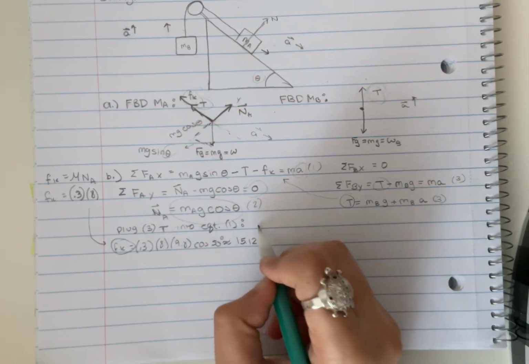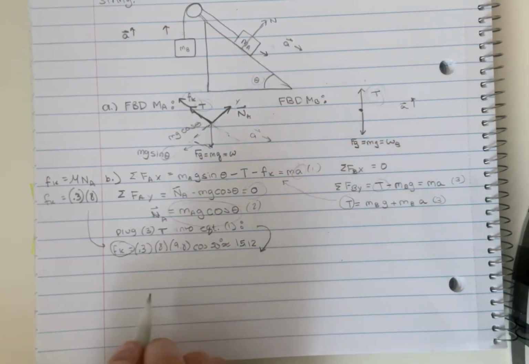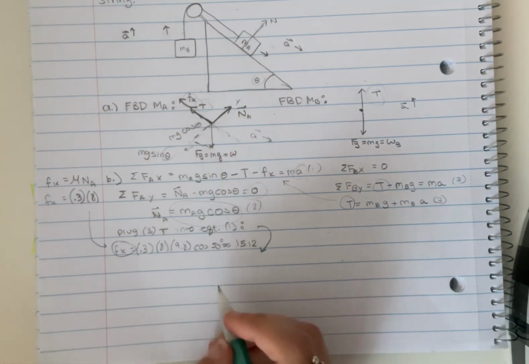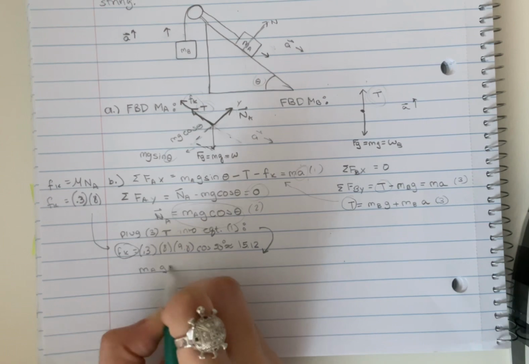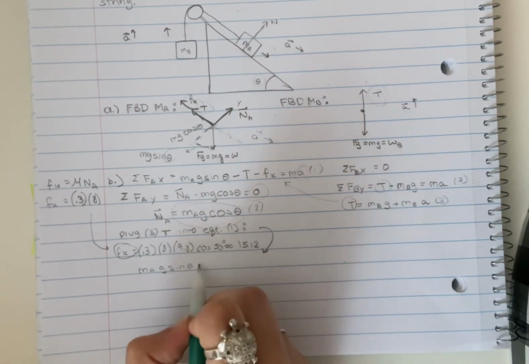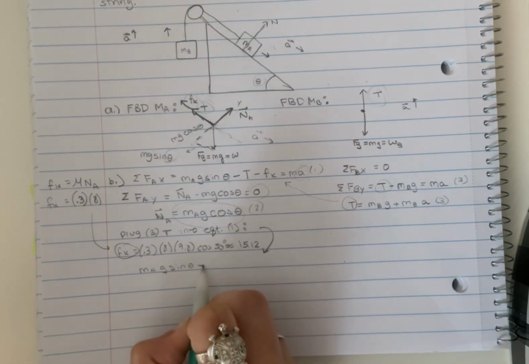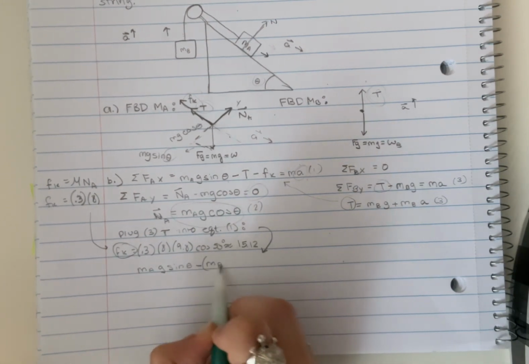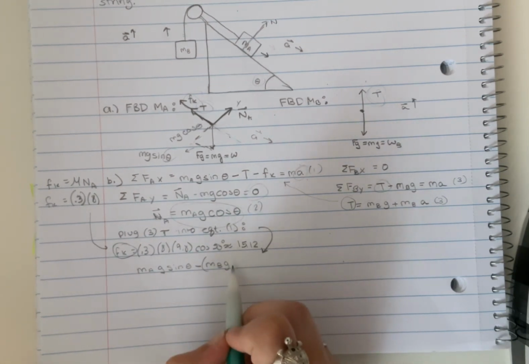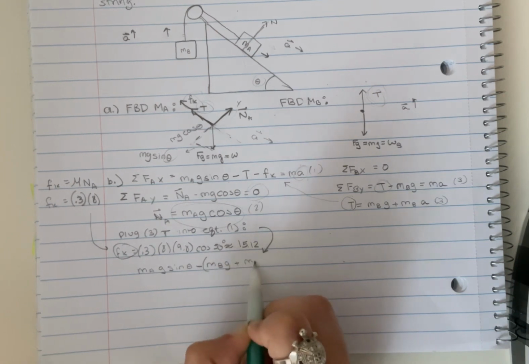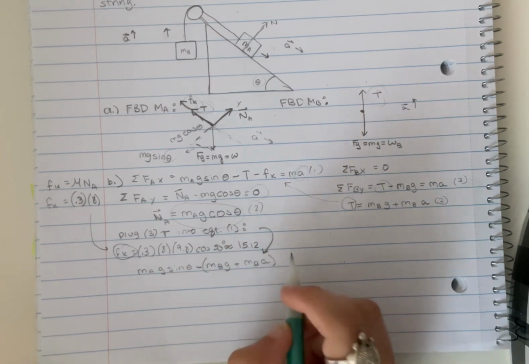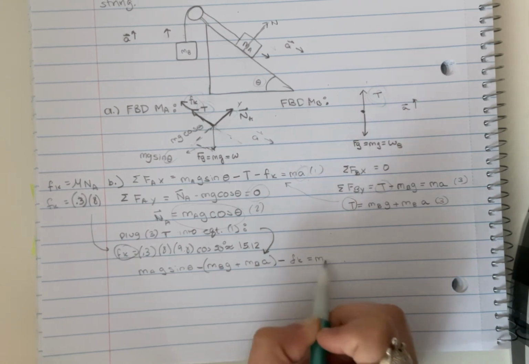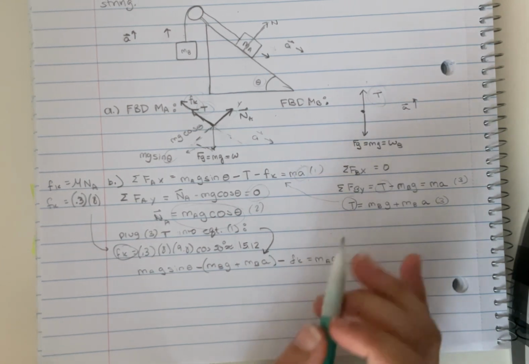So now when we do this, we will get an equation that looks like MA g sine theta minus mass of B times gravity plus mass of B times acceleration, minus F of k, which is equal to mass of A times acceleration.